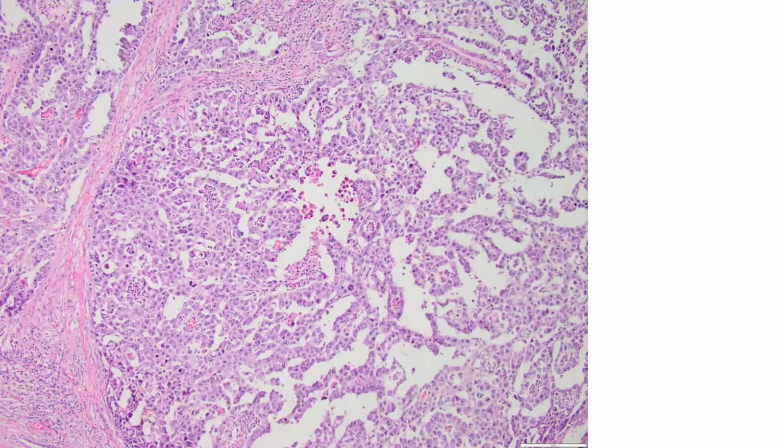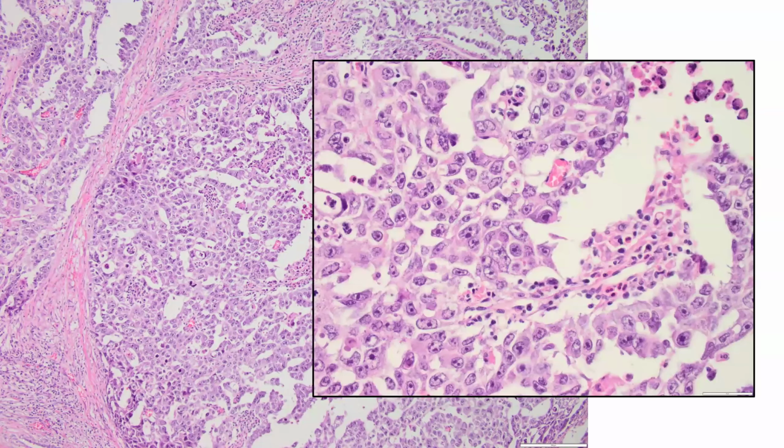You can clearly see that there are large cells with a huge nucleus and a prominent nucleolus. There's not a regular pattern to them. It's kind of a solid proliferation. Some areas may be forming pseudotubules. And you can see that again here with a very large nucleus, prominent nucleolus, and basophilic looking cytoplasm.